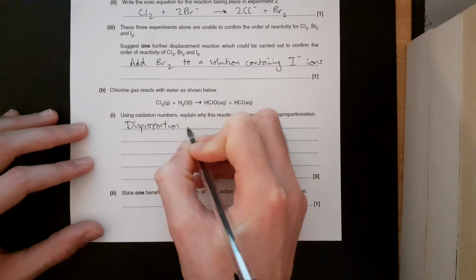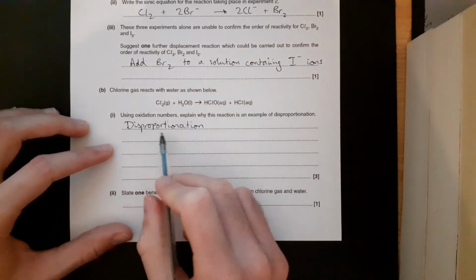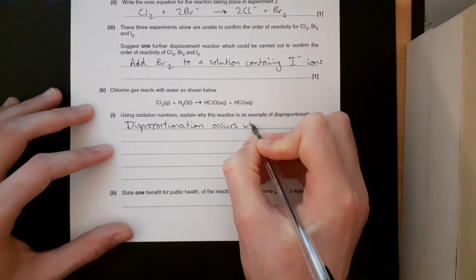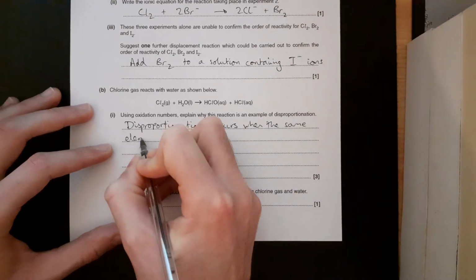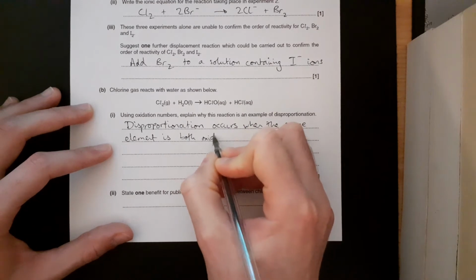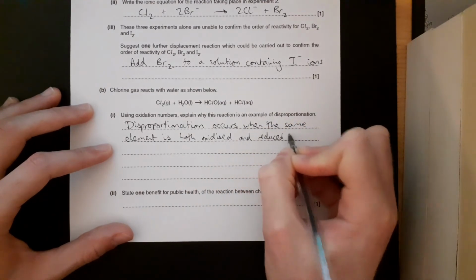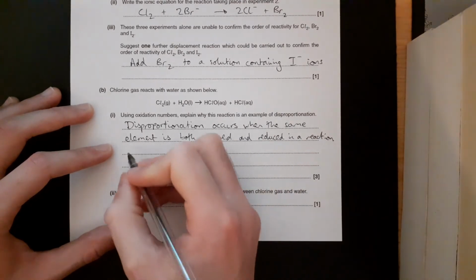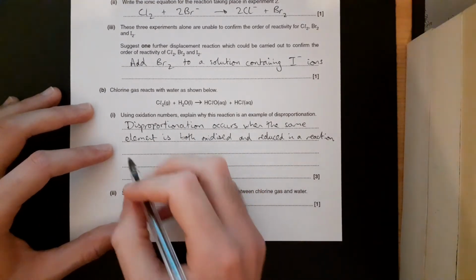Disproportionation. You've got to watch the spelling of this one. It's a nightmare word. Disproportionation occurs when the same element is both oxidized and reduced in a reaction. So here it's the chlorine that's going to be oxidized and reduced.